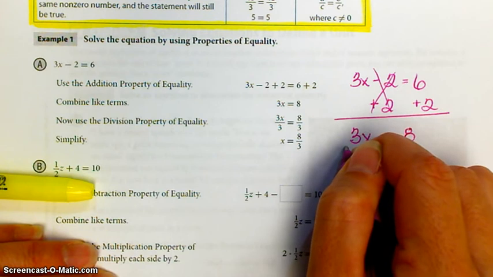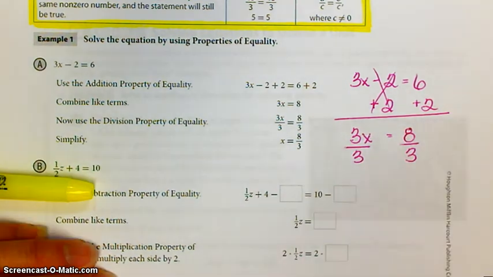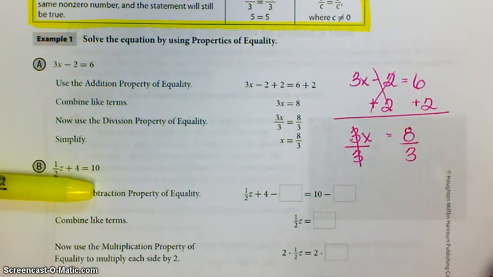Then to solve for x, you would divide both sides by 3. So as long as you're dividing both sides by the same thing, you're good. And x is equal to 8 over 3.